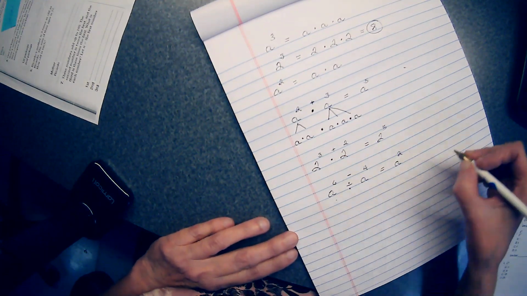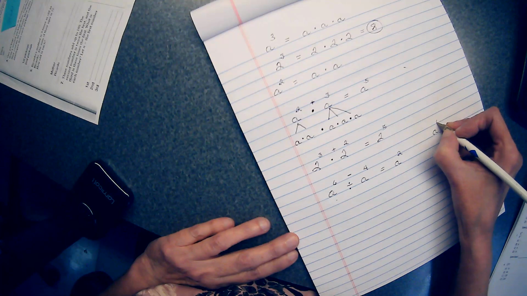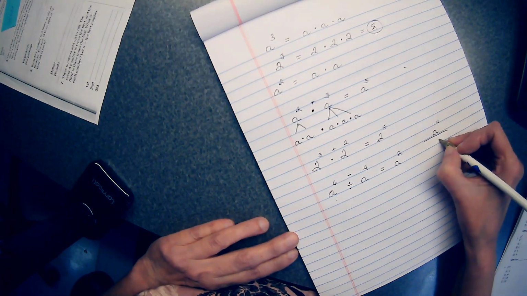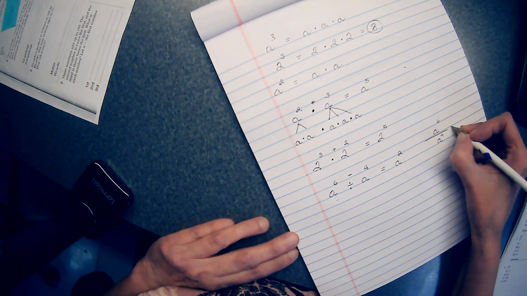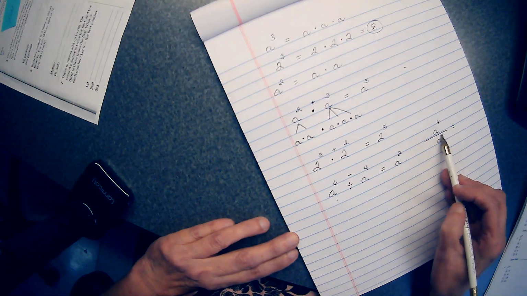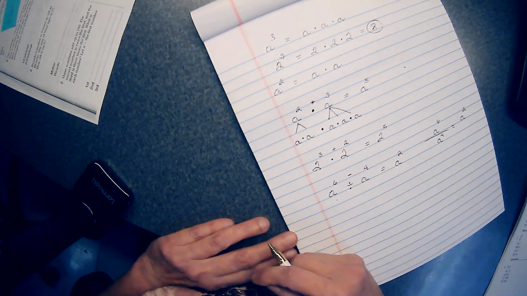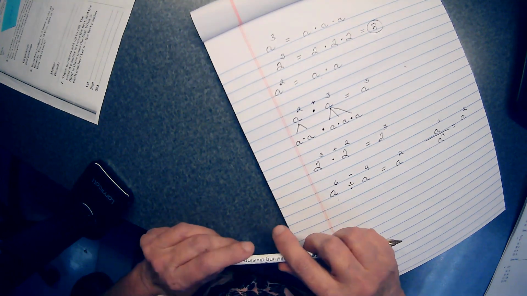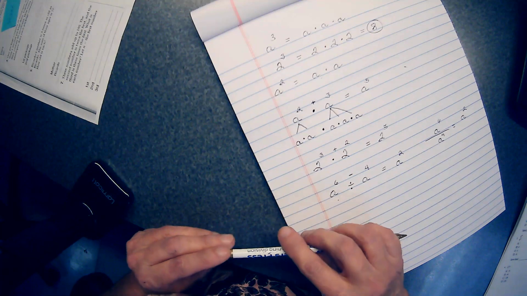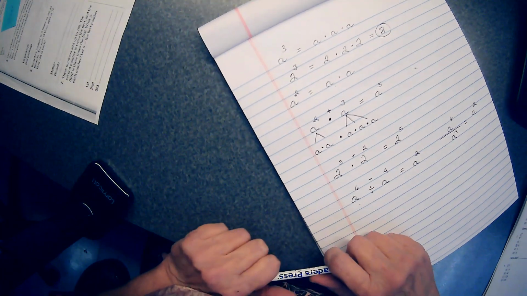I could also show it this way. a to the 6th power divided by a to the 4th power. 6 minus 4 tells me that that is a to the 2nd power. So that's if I multiply or divide like bases.